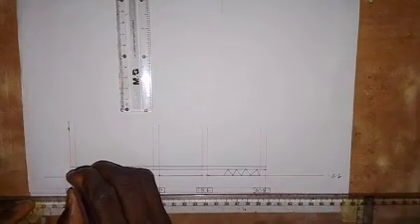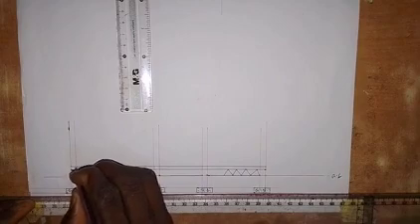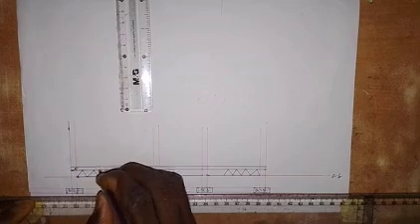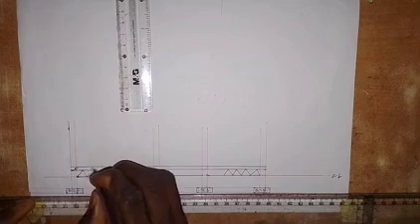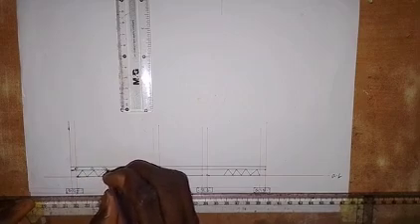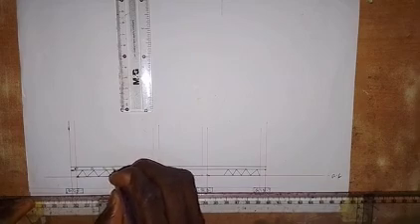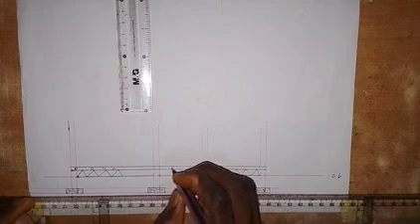Then to show that this is concrete slab, we have to make something like this to represent the gravel within the concrete.